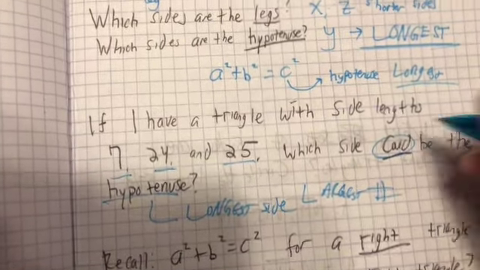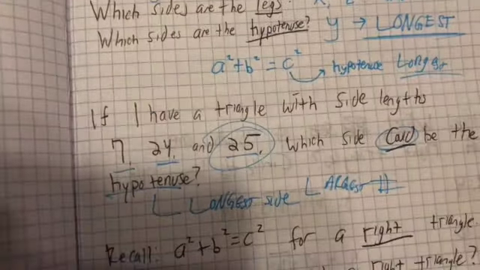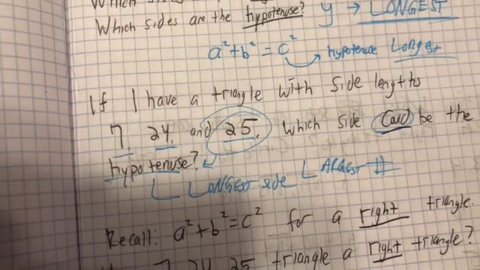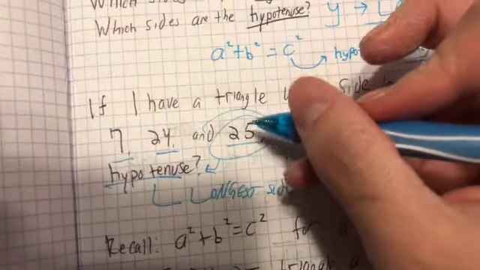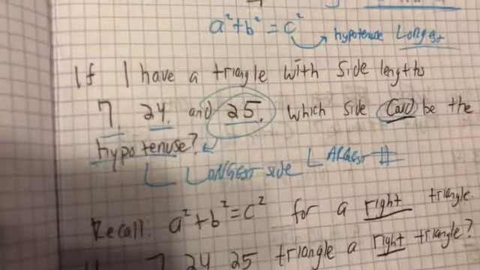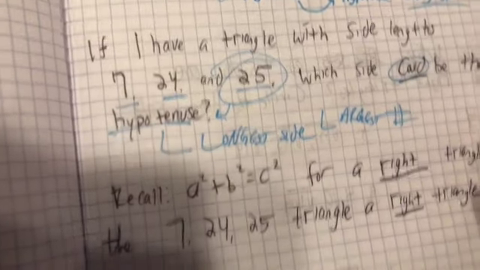So the hypotenuse would be 25. So we want to get into the habit today of circling our hypotenuse, our largest number, so that we can tell it apart from the legs or from the other side lengths, because it's going to be important to differentiate between them. All right.